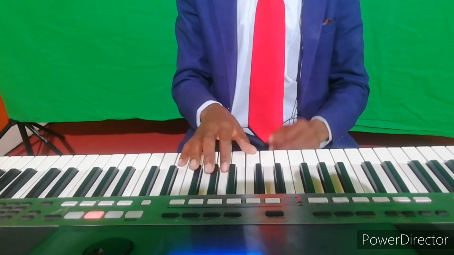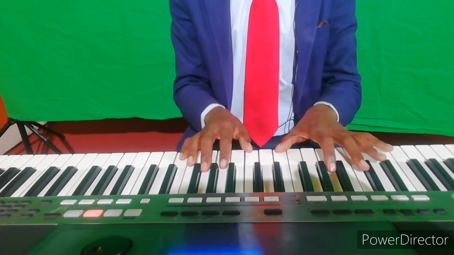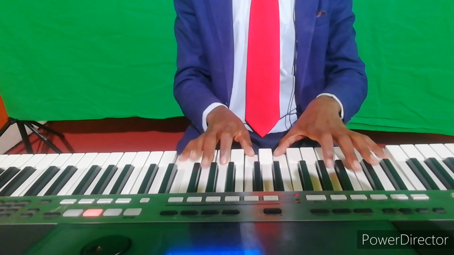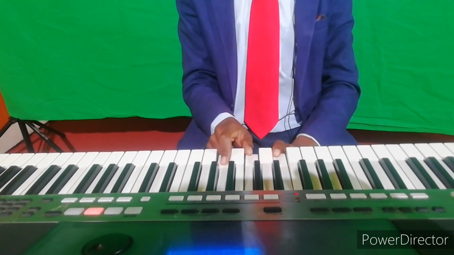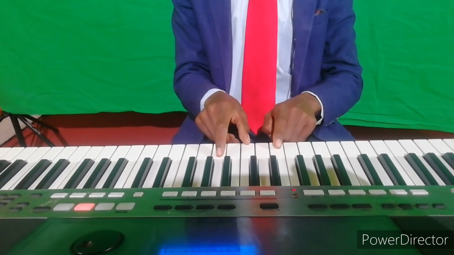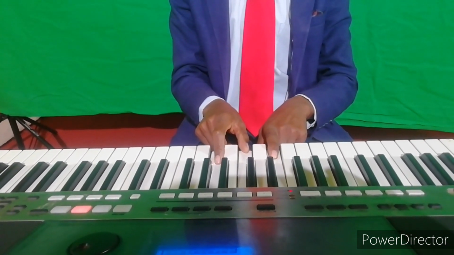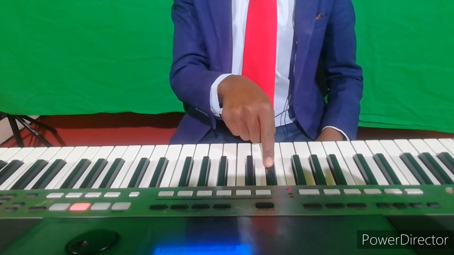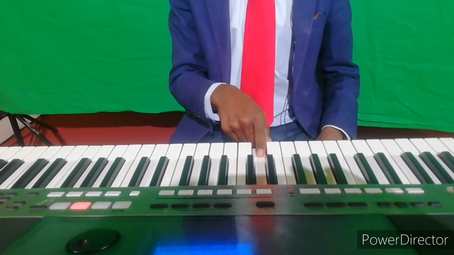Now, how do we use the diminished 7th chords? For a beginning, we can use them as passing chords. For example, if I want to move from C major chord into D minor chord, which is chord 2, if I'm playing in C, I want to move from the 1 to the 2, I can play the C sharp diminished 7th as a passing chord into the 2.